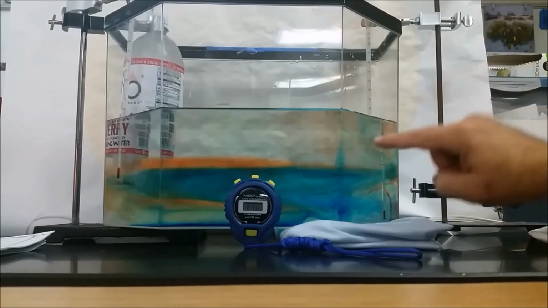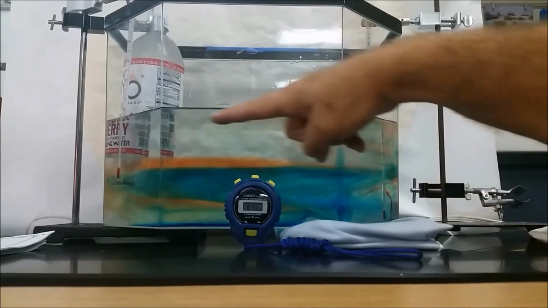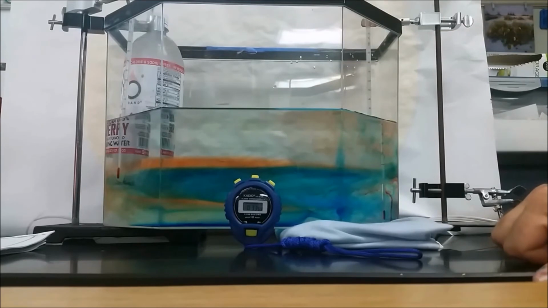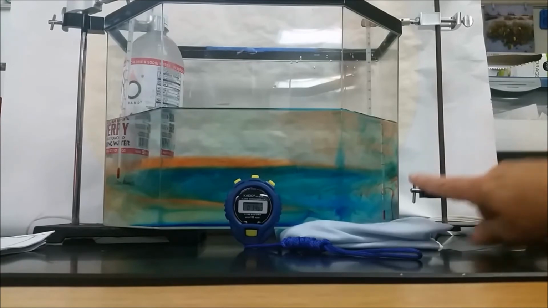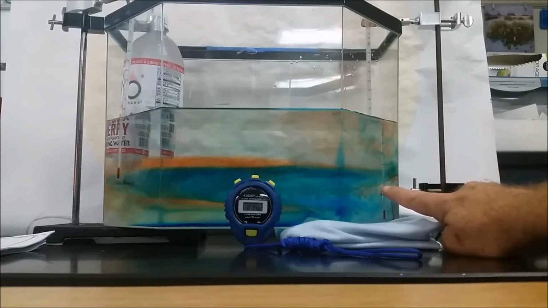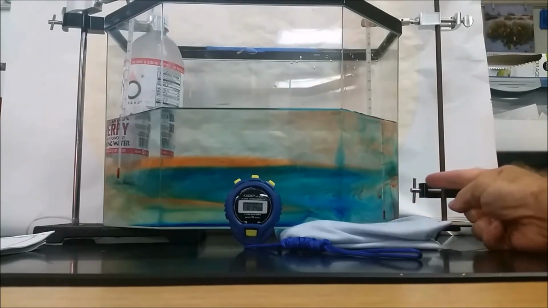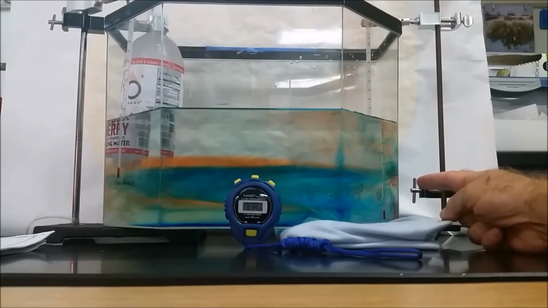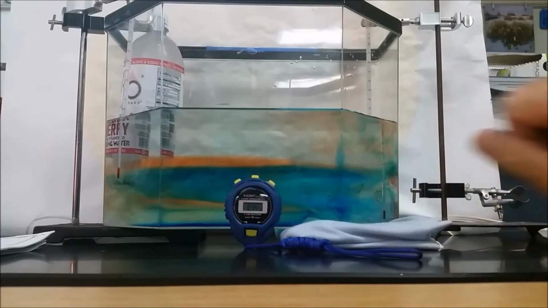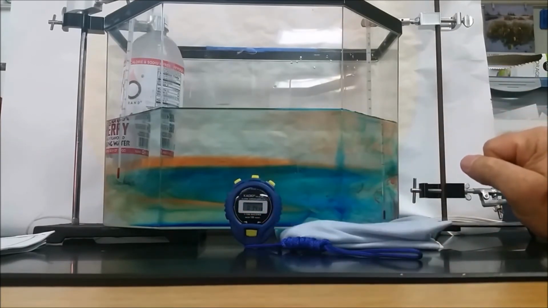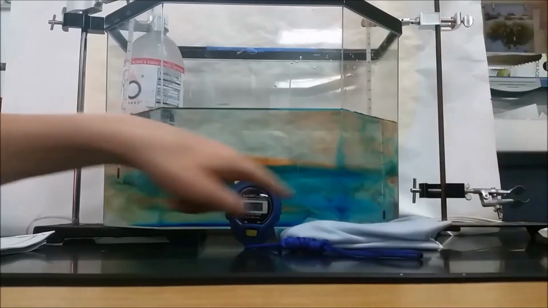For some reason, the blue is flowing and pushing the red out of the way. I don't know if the red food coloring is a different density than blue food coloring. Yes, it is possible because we made them from different dyes. But it's moving faster over here now. Like this part up here is rising faster and moving over faster. So you can see the red swirls. Yes, once it gets over there, it starts moving slower. And it's been running for 34 minutes.